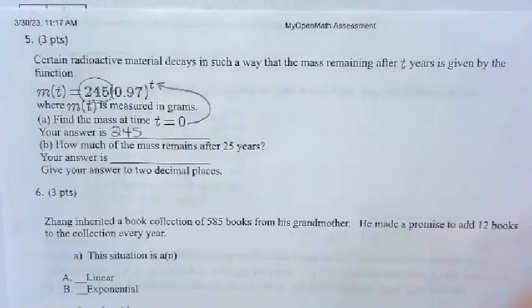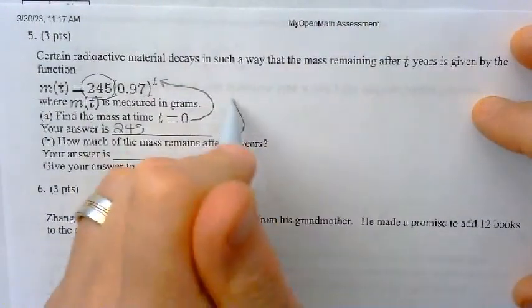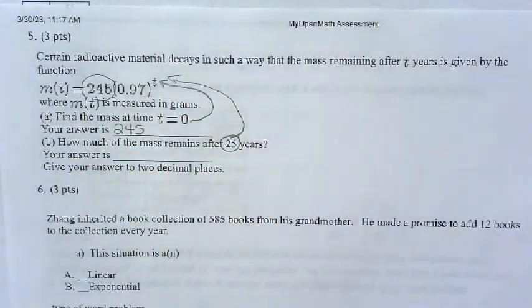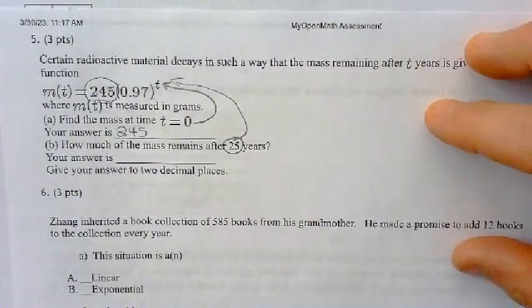How much of the mass remains after 25 years? So we're going to take the 25 and plug it in. So in my calculator, I'm going to type in 245 times 0.97 to the 25th power. Let me write that down in case you did not get me verbally.